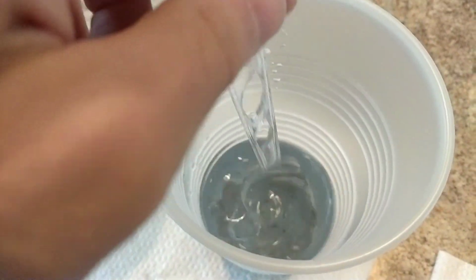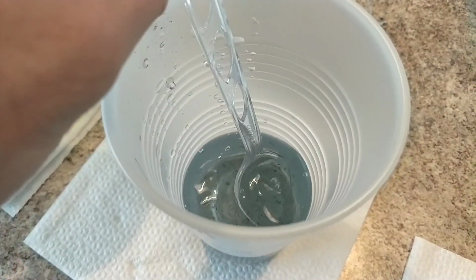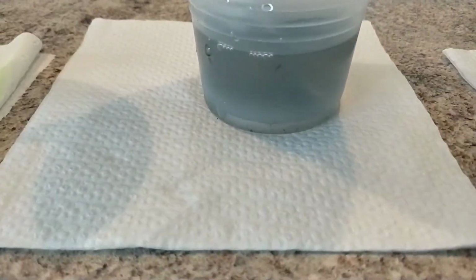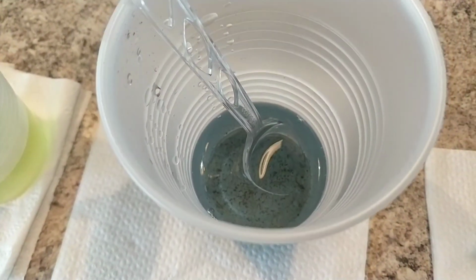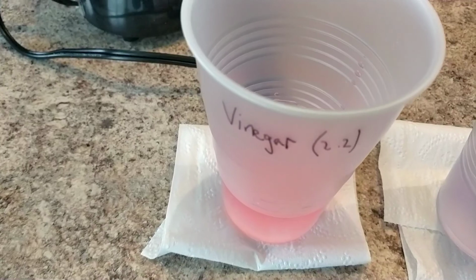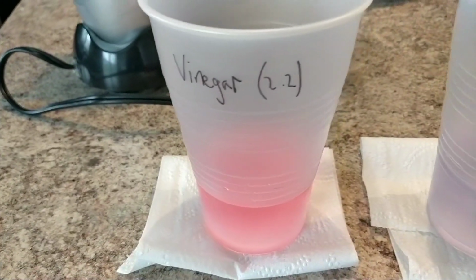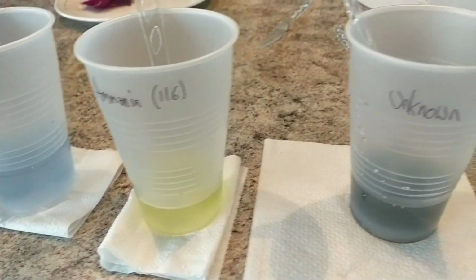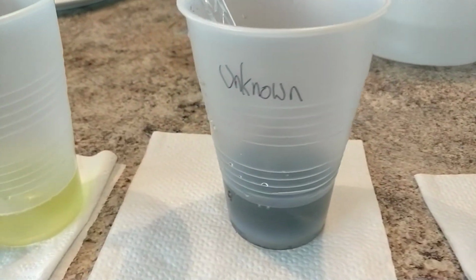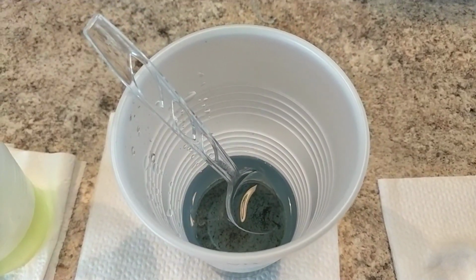Alright, I'm actually pretty surprised. So this has turned blue, so it's pretty basic. I mean, it's a little bit darker because of the dirt that was in there, but it is on the basic side. So here's our final gradient. We have the vinegar, we have the tap water, the baking soda, the ammonia, and then lastly, our unknown, the creek water.